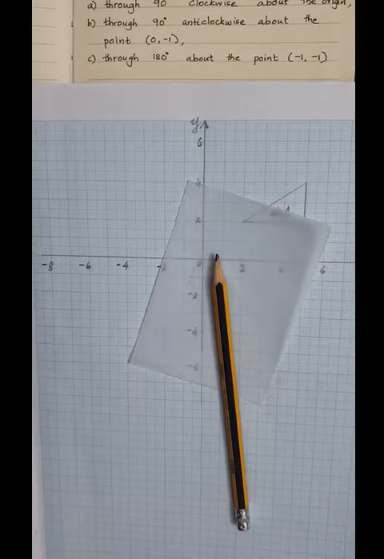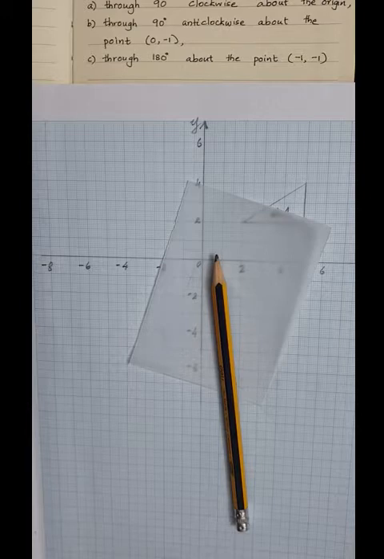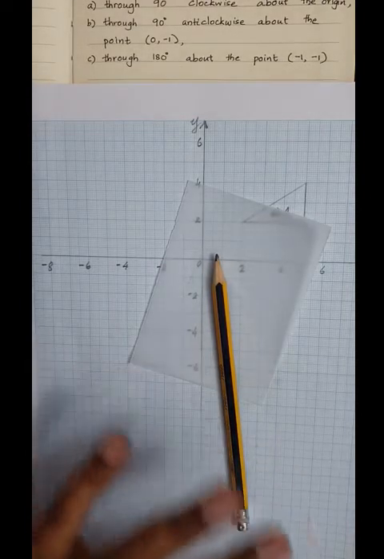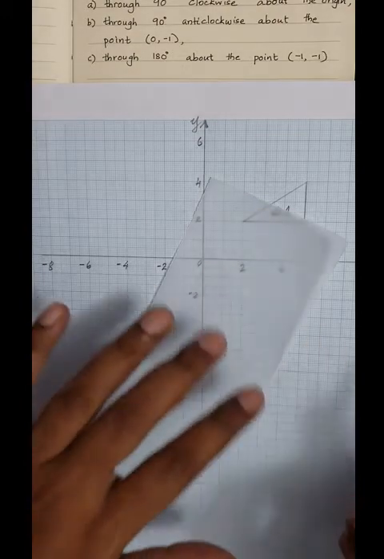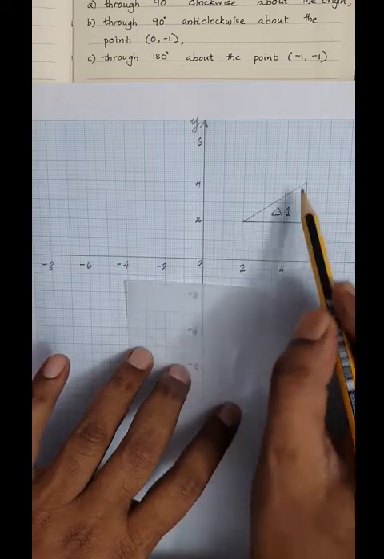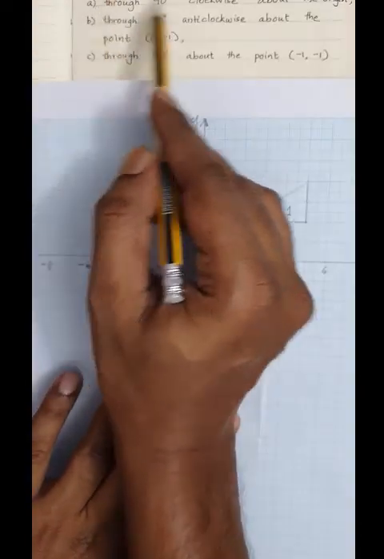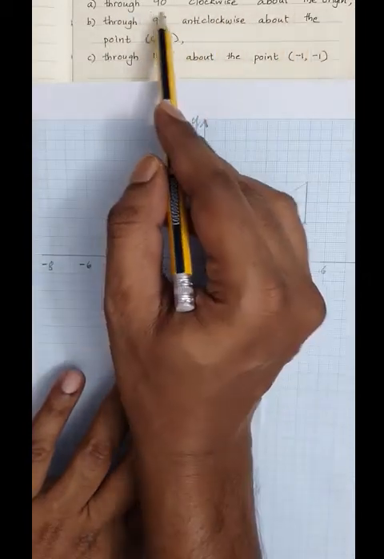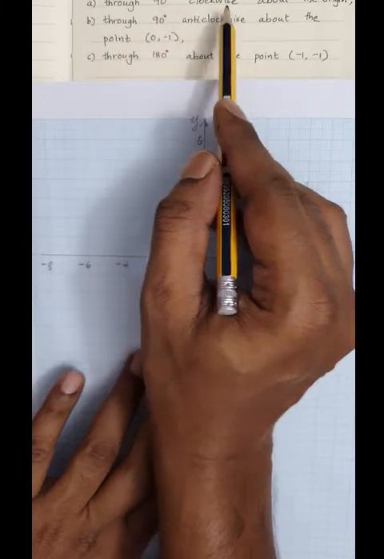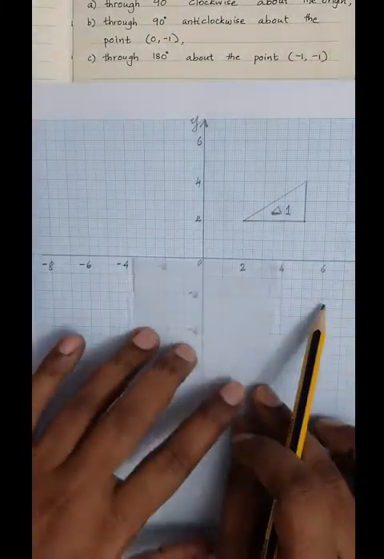Hello everyone. In this class we are going to learn how to rotate a shape using a tracing paper when an angle of rotation and the center of rotation are given. So here there's a triangle labeled as triangle 1, and the question is rotate triangle 1 through 90-degree clockwise about the origin. 90-degree clockwise is the angle with the direction, and the center of rotation is the origin.